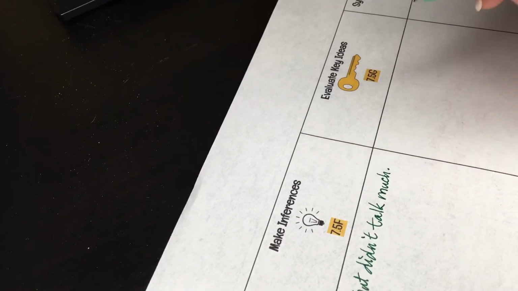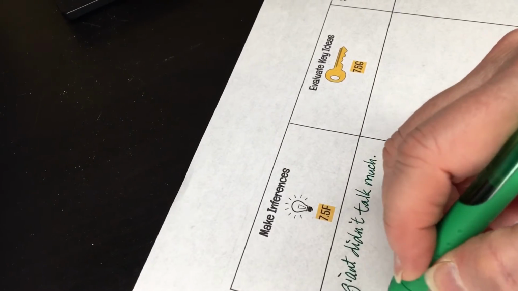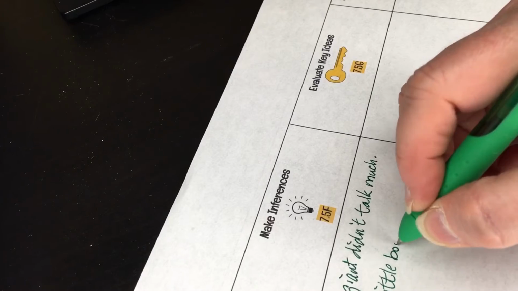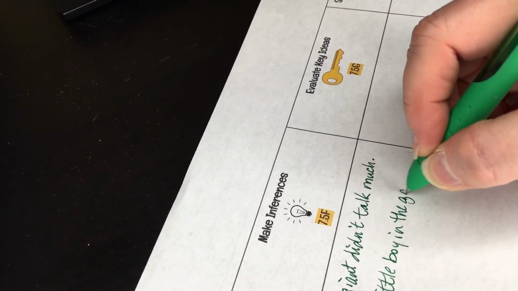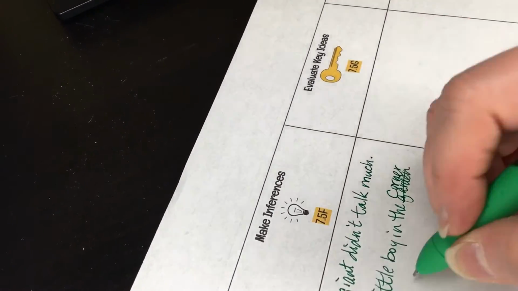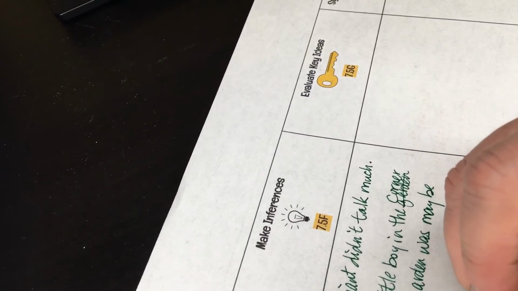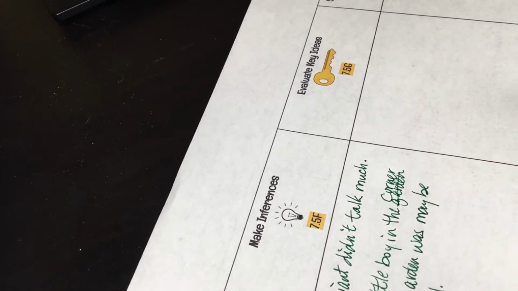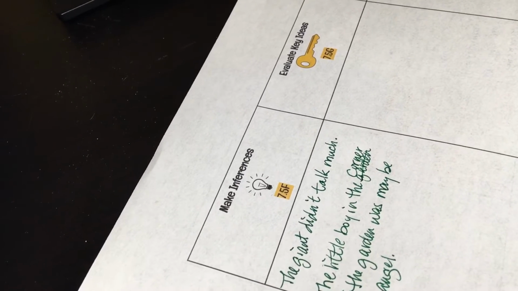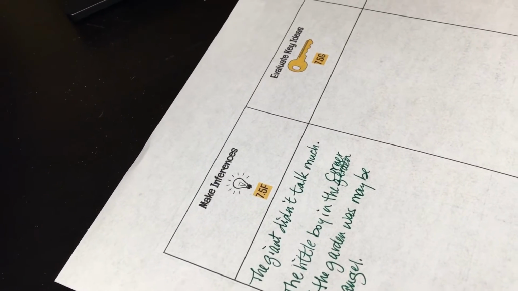The story said his conversation was limited, so that leads me to believe that he's not much of a talker. Now, I also am trying to infer that the little boy in the corner of the garden was maybe an angel, because he did not come back until the giant was dying. So that made me infer that perhaps that little boy wasn't really a little boy, he was really an angel. So now I'm going to evaluate some key ideas.